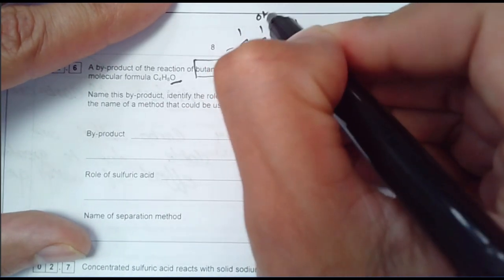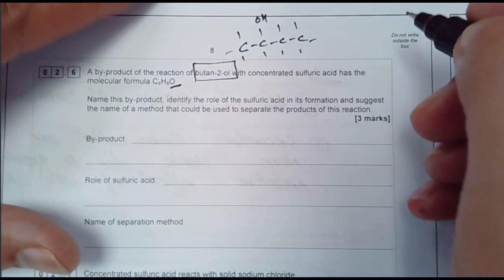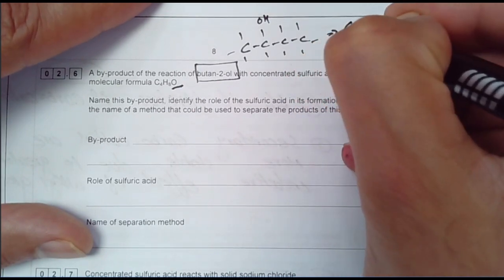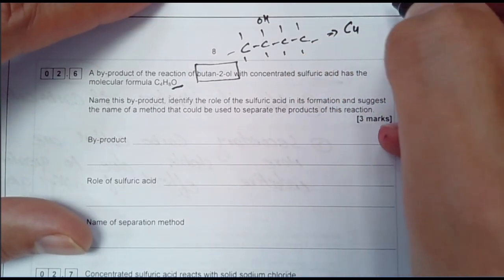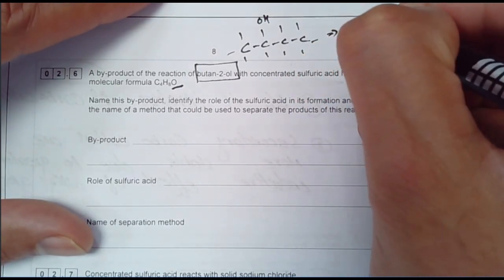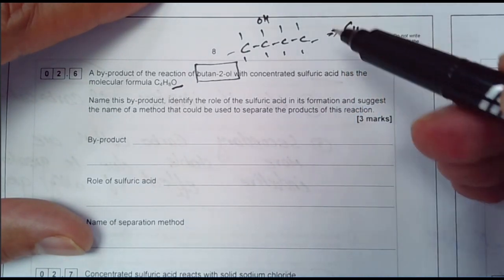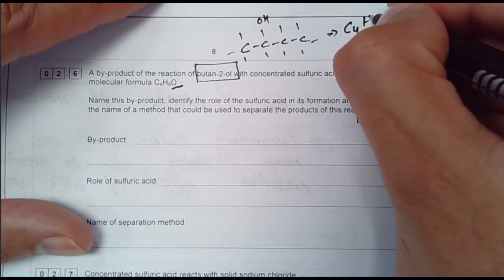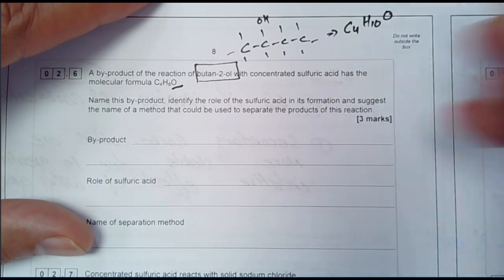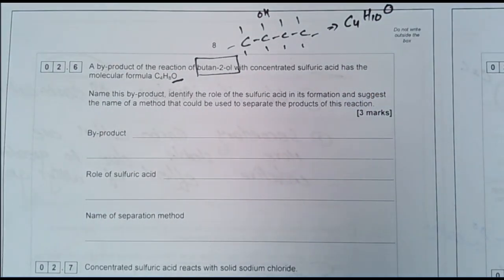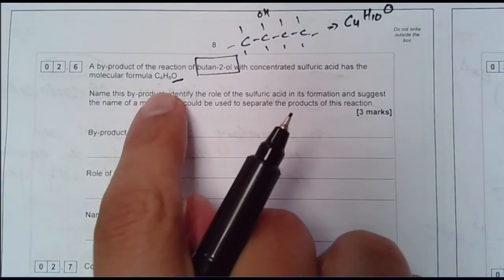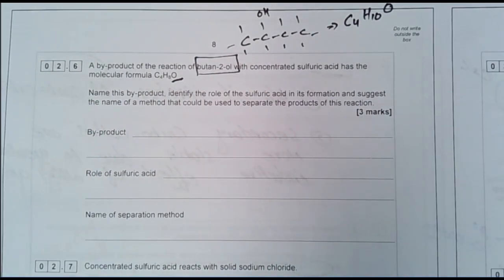How many hydrogens are there, Simon? This is C4H10O. Now it has become C4H8O. It says name this product, identify the role of sulfuric acid in the formation, and suggest the name of a method that could be used to separate the product of this reaction.